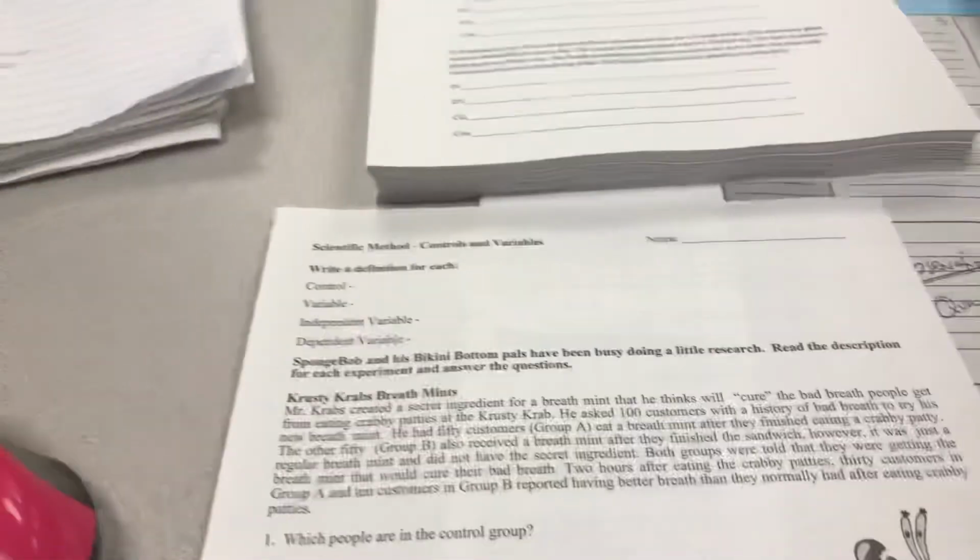The control group is the group that didn't have anything different about their experiment. So when you look at the two groups, Group A got the new breath mint, Group B just got a regular breath mint. So the control group would be Group B.